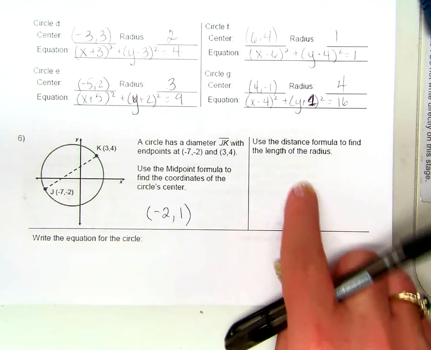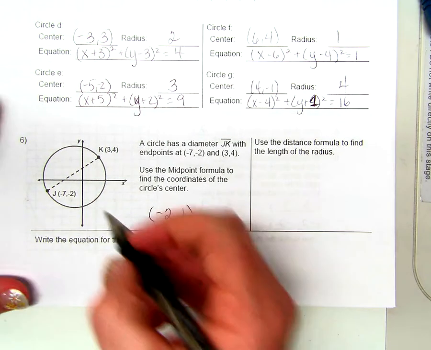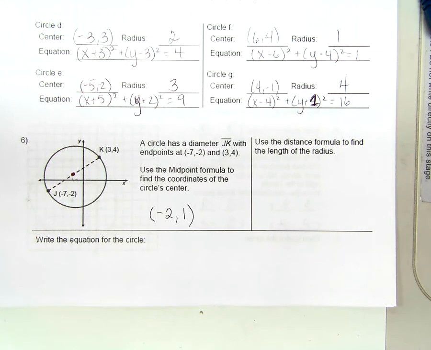So now look. Use the distance formula to find the length of the radius. So -2, 1. That's the center, right? Ish. What are we using the distance formula on? If we find the diameter, then we're going to just have to divide by 2, right?